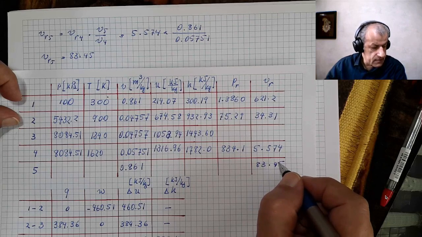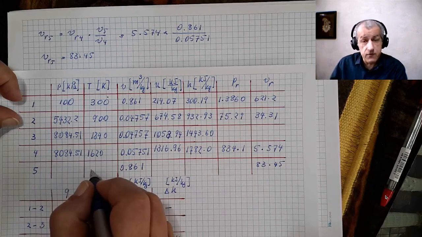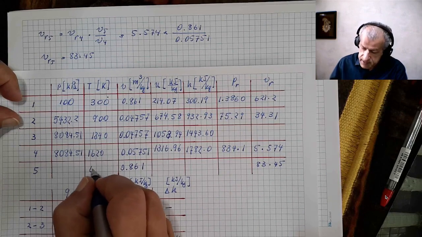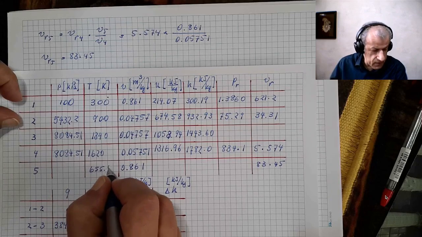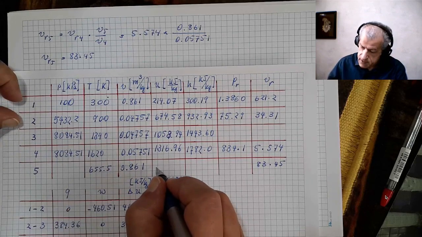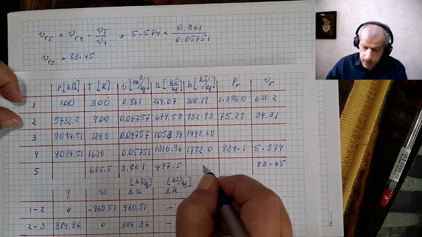Now, let's move to the other rows, and we would learn that T5, this one we have to interpolate. There is no way to bypass it. So T5 is 655.5. Then U5 is 477.5.